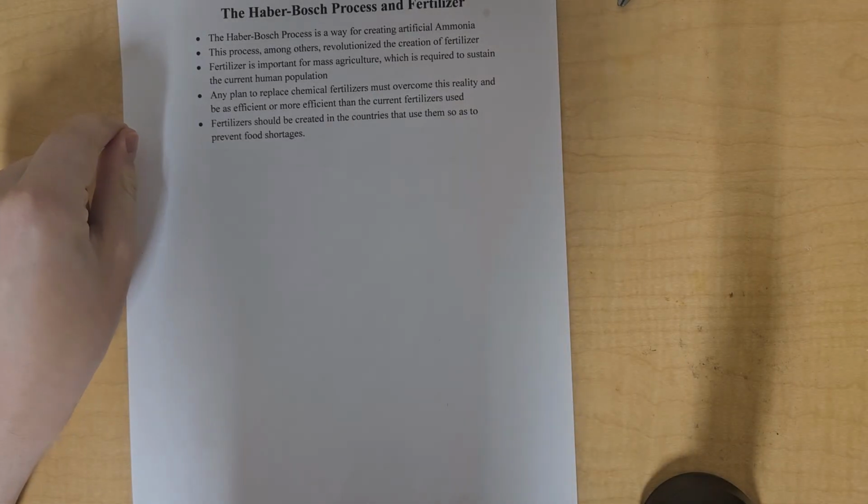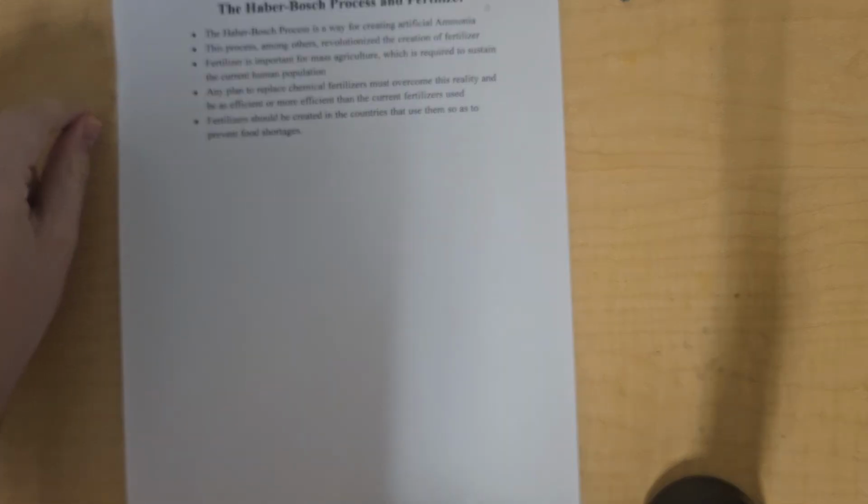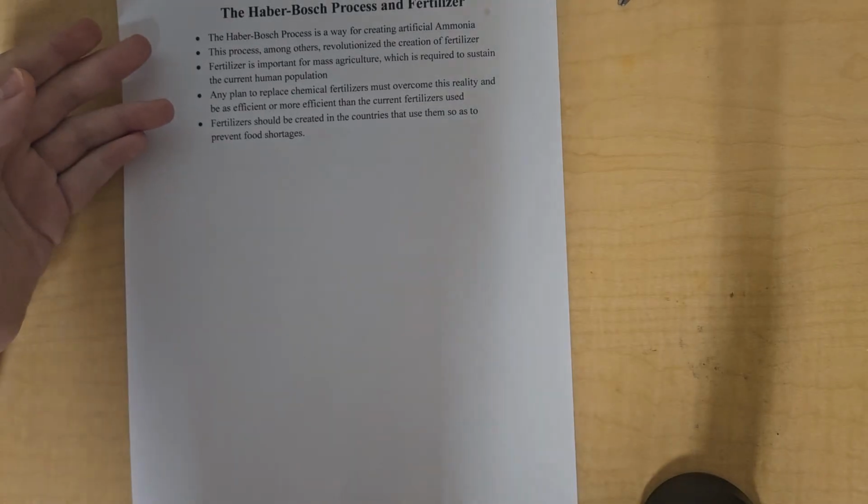You grow more. But you can't devote all your land to agriculture. That's just not how it works. There are limits. And there are limits to how many people you can realistically put in one place.